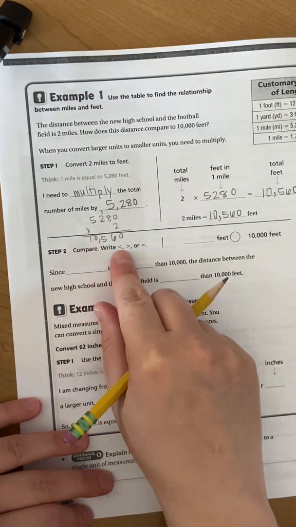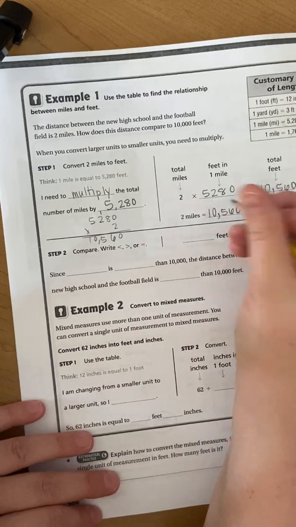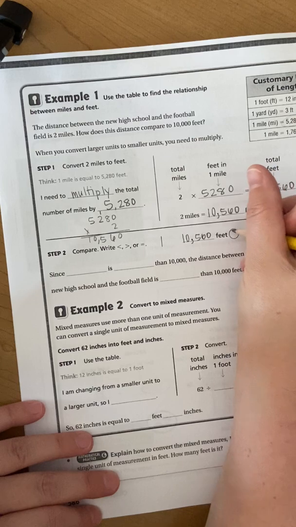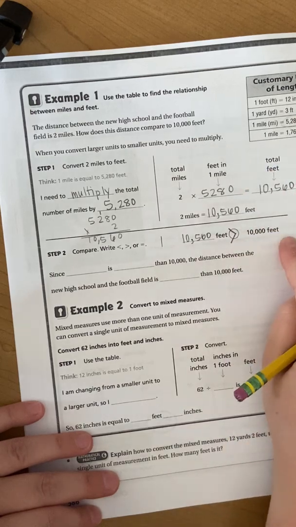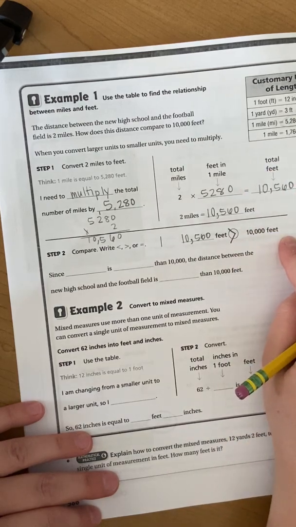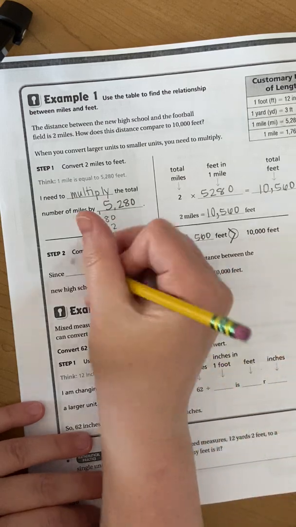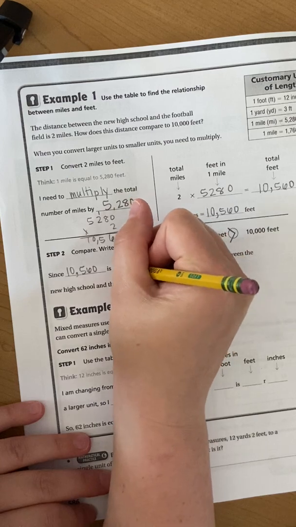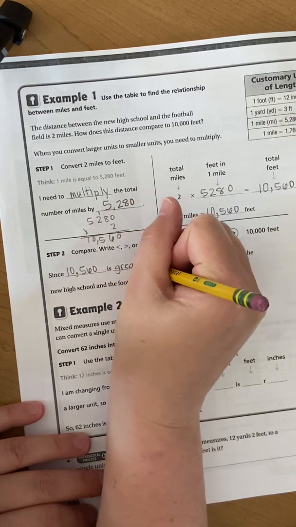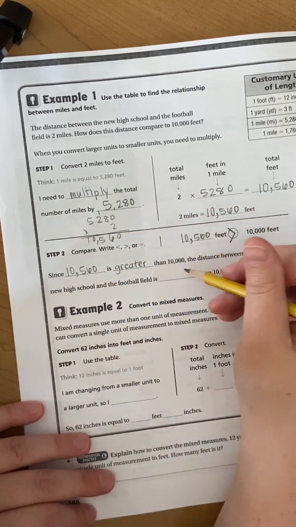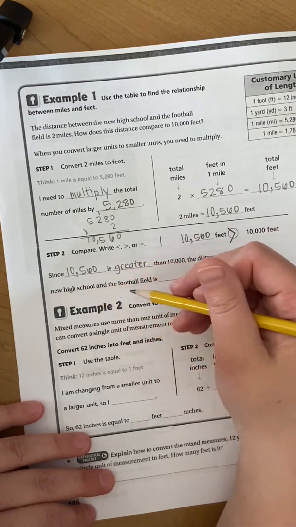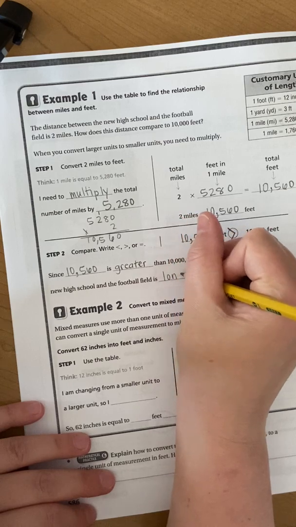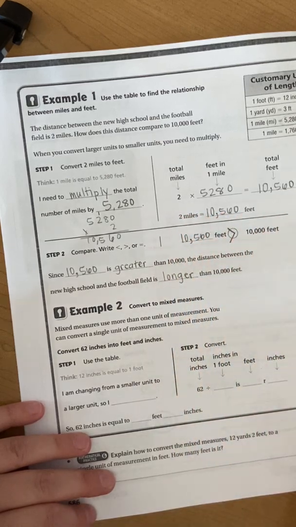It says to compare using less than, greater than, or equal to. Well, I ended up with 10,560, which is greater than the 10,000 it wants me to compare it to. So since 10,560 is greater than 10,000, the distance between the new high school and the football field is longer than 10,000 feet.